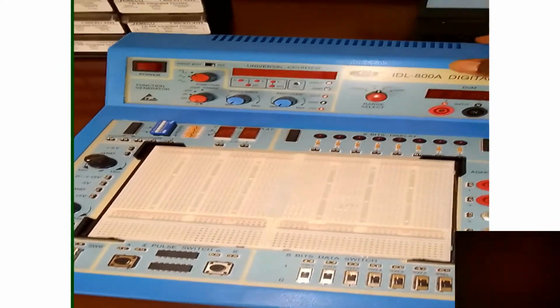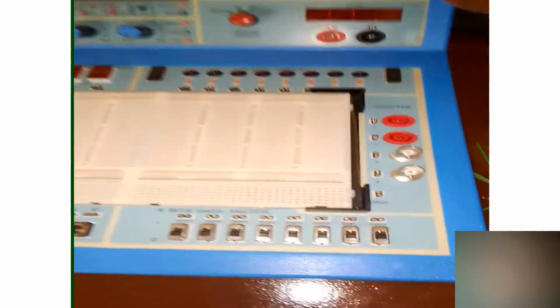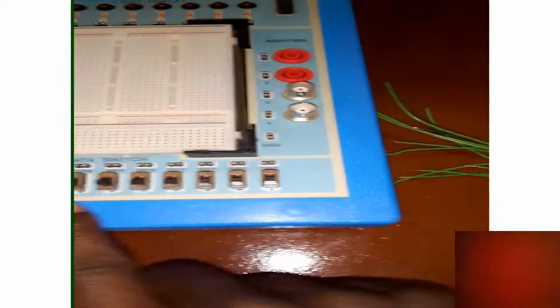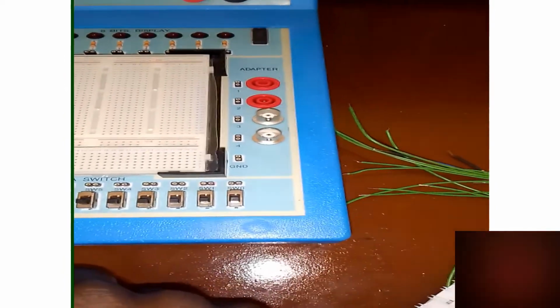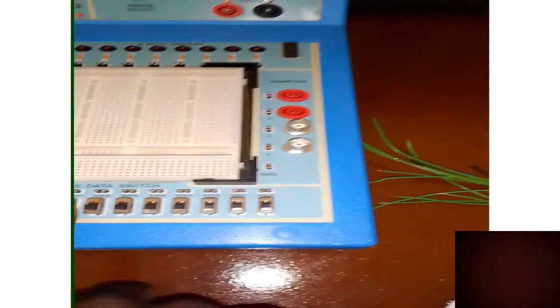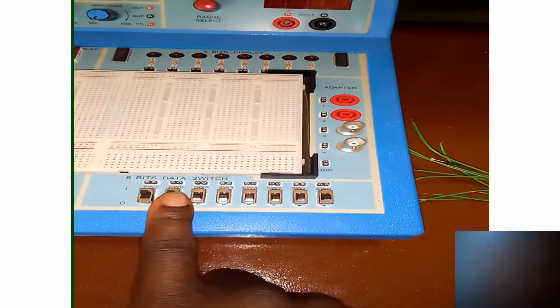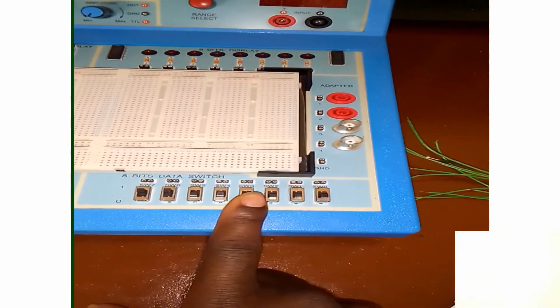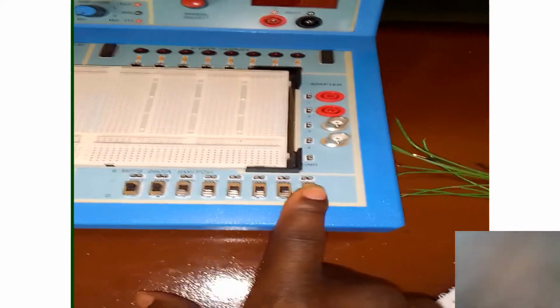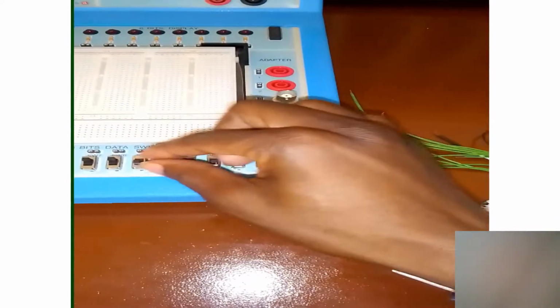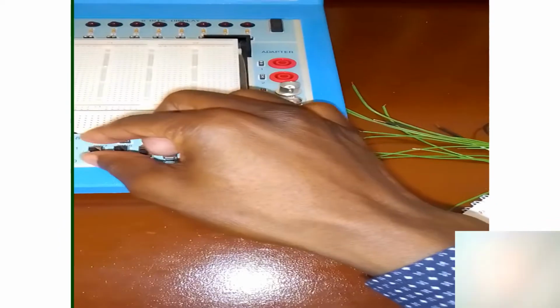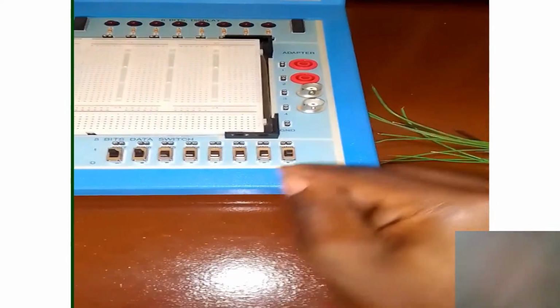So for the meantime, we are just going to deal with the data switch, 8 bits data switches. The first switch, second switch, 1, 2, 3, 4, 5, 6, 7, 8. So these are the data switches that we are going to use.